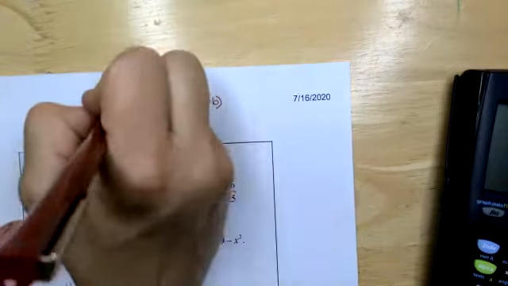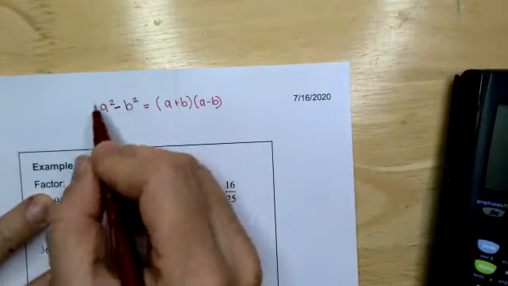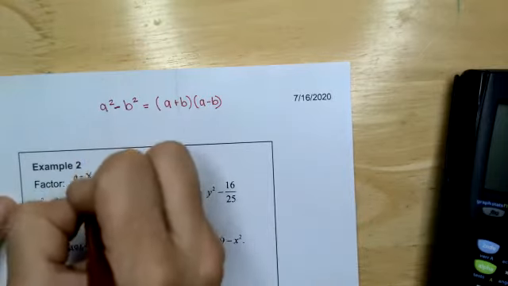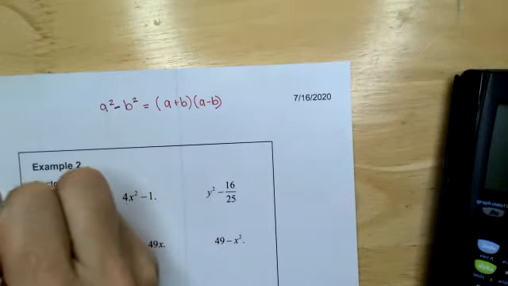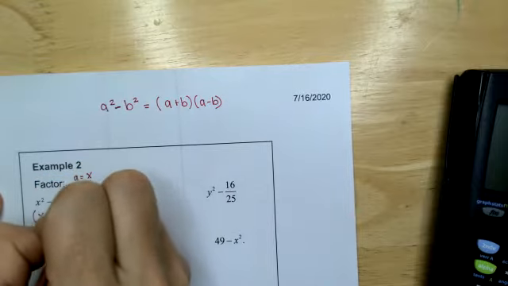Remember that this is always minus. So we're not saying negative 9, we're just saying 9. The minus is part of the formula. A is X, B is 3. That means X squared minus 9 will always factor to X plus 3 times X minus 3.